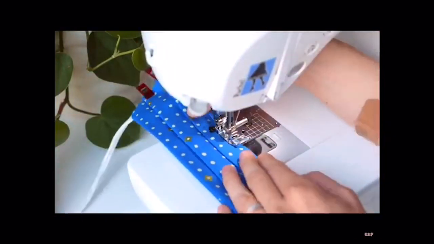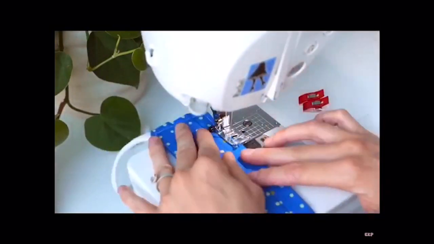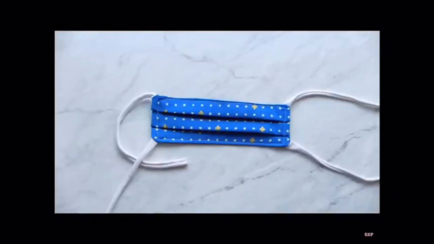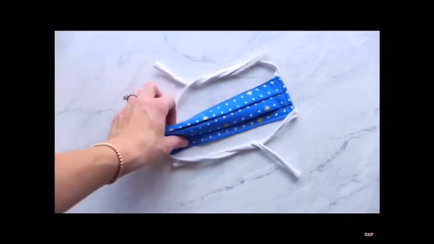I'm going to bring this back to the sewing machine and just sew around the entire rectangle again, and then we're done. Here is our finished product. It expands like this to cover your nose and your chin. I like these because they're machine washable. Whenever I get home, I just throw them right into the wash so that I know that they're clean.